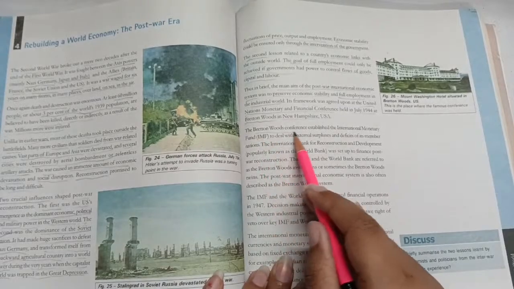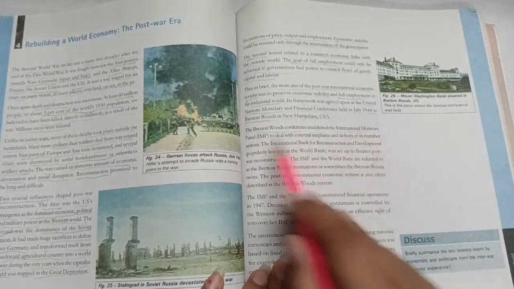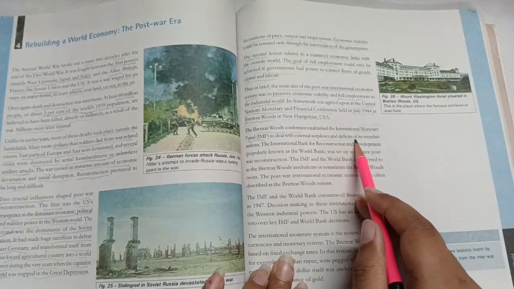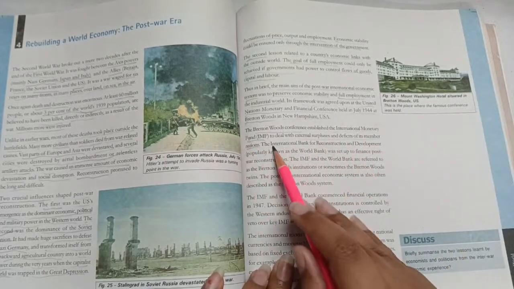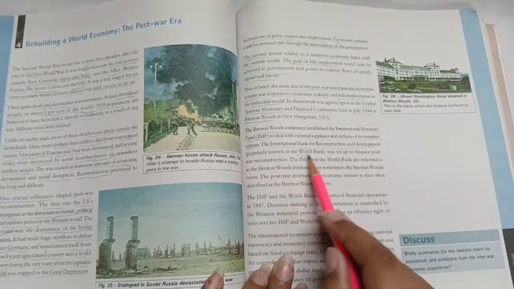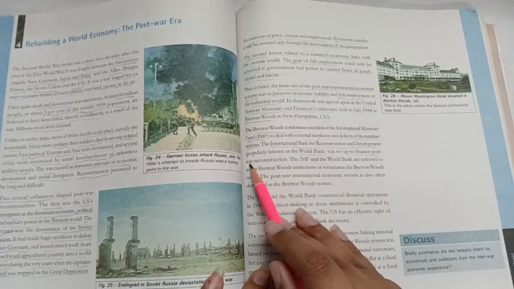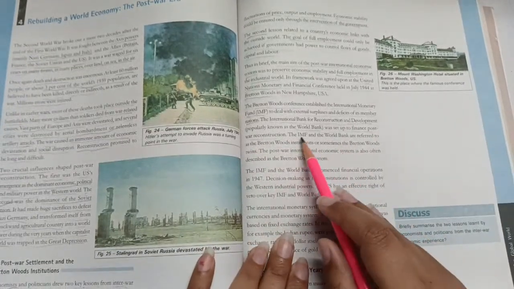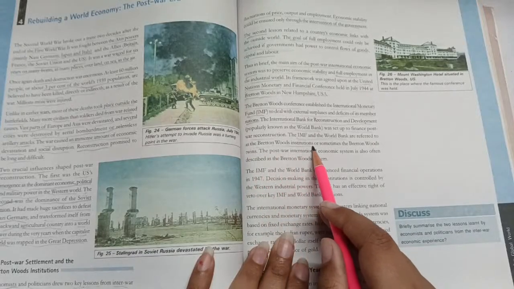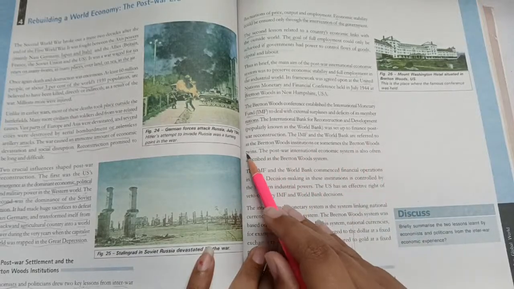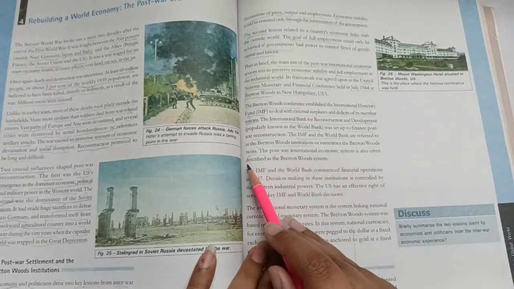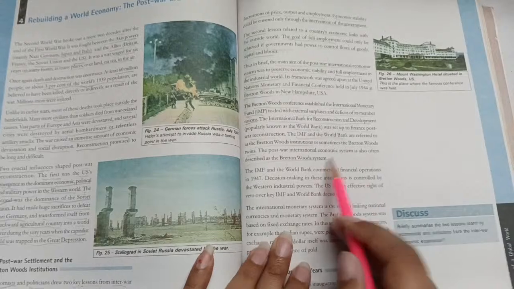The Bretton Woods Conference established the International Monetary Fund (IMF) to deal with external surpluses and deficits of its member nations. The International Bank for Reconstruction and Development, popularly known as the World Bank, was set up to finance post-war reconstruction. The IMF and the World Bank are referred to as the Bretton Woods institutions or sometimes the Bretton Woods twins. The post-war international economic system is also often described as the Bretton Woods system.